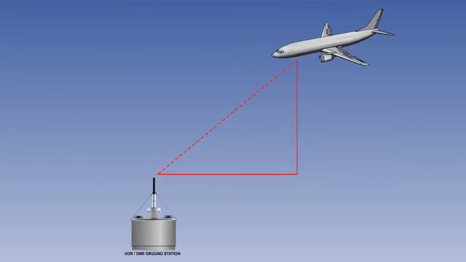The range is measured directly between the aircraft and the ground station, and so the height of the aircraft above the beacon is a consideration. This range is known as slant range. However, what the pilot sees on his map, and what he usually requires, is the range to the point on the ground underneath the aircraft. This is called the plan range.